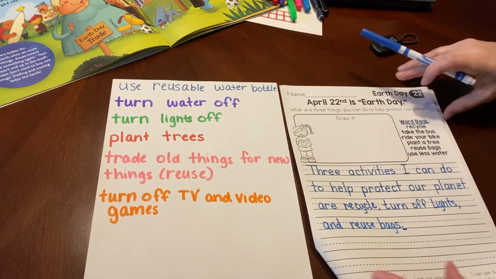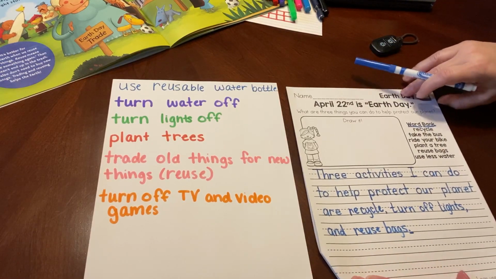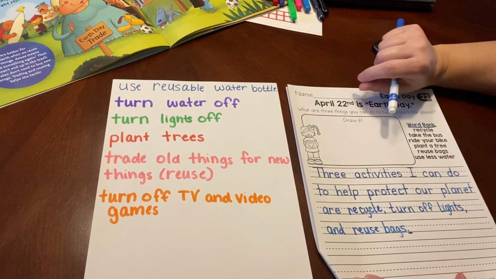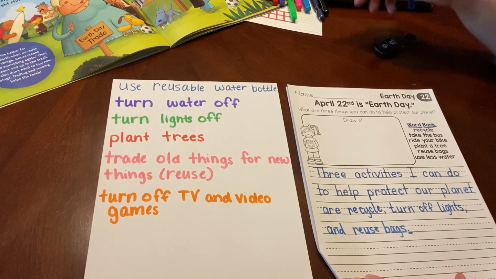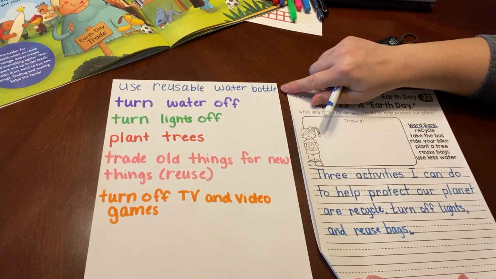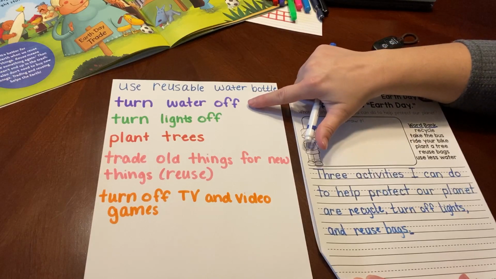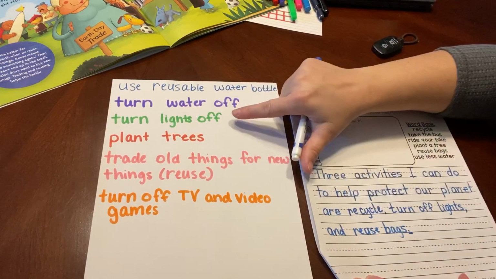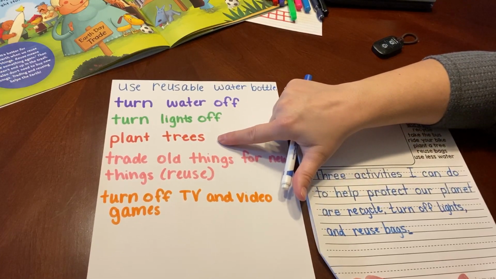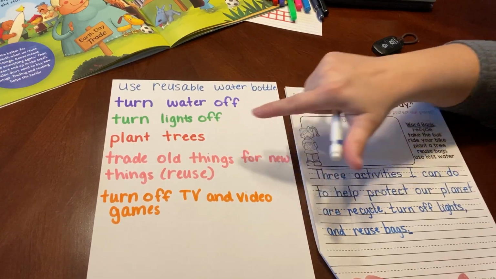So I've got my list already done, and what I did to make my list was I thought about the things I heard in the video today, and I thought about the things I read in the book. So my list here has use reusable water bottles, turn the water off, turn lights off. Something you can do with an adult is plant trees.